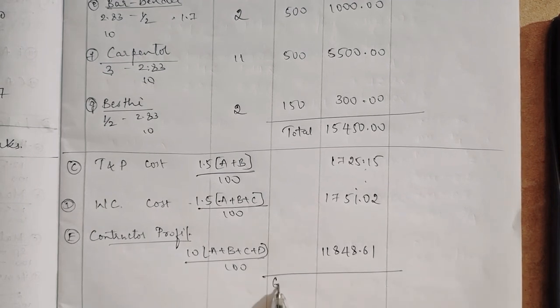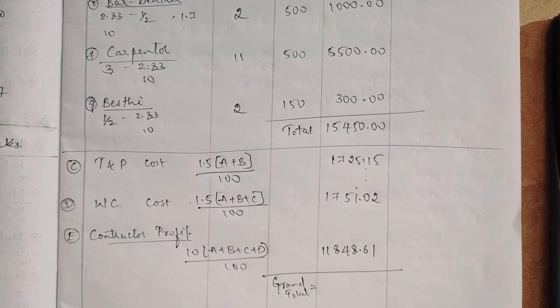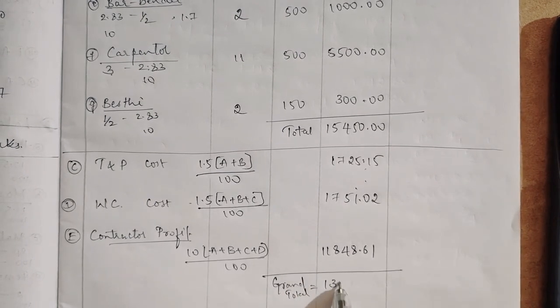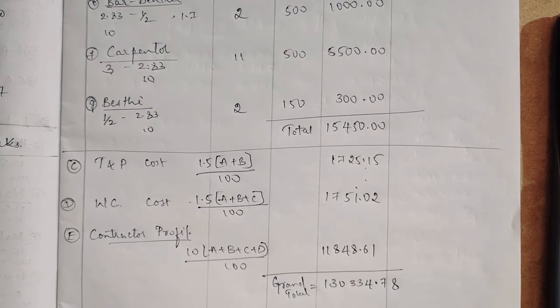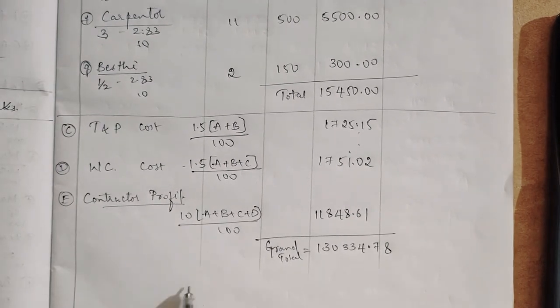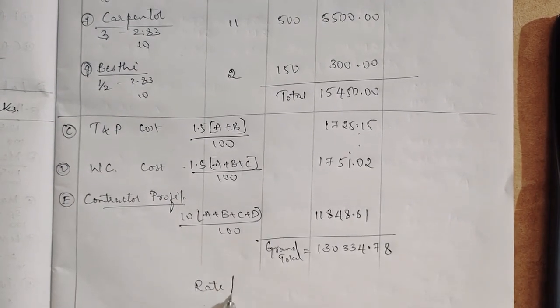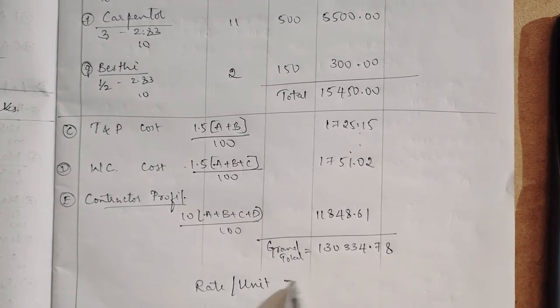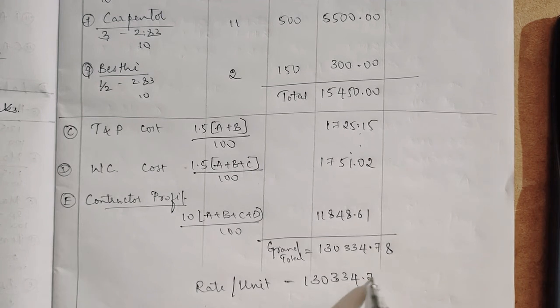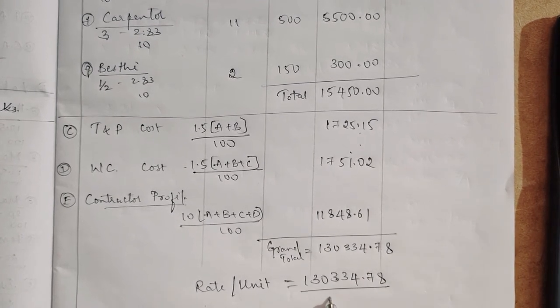Now I'll make the grand total. Okay, I'll make the total and so the grand total will be 130,334.78. Okay, so rate per unit is equal to 130,334.78 divided by what we assumed, 10 meter cube of work.